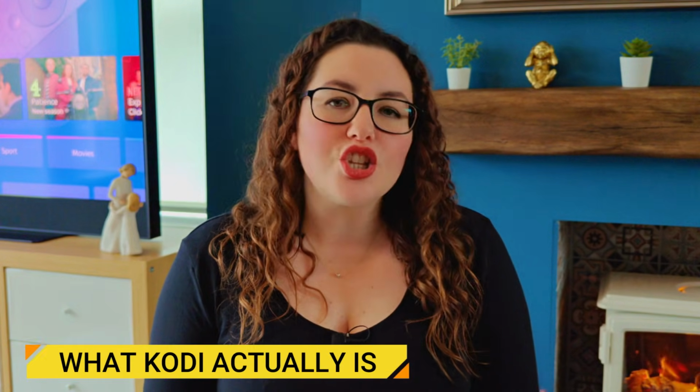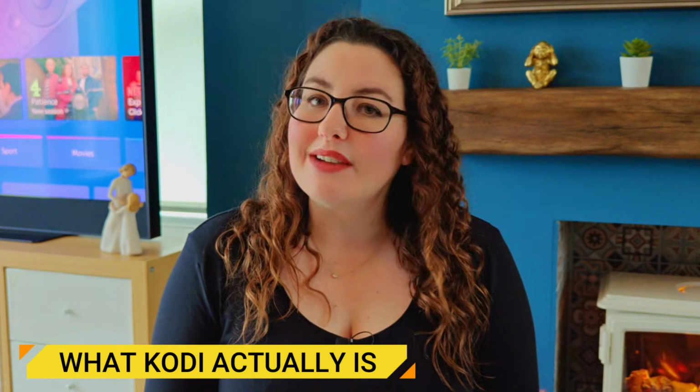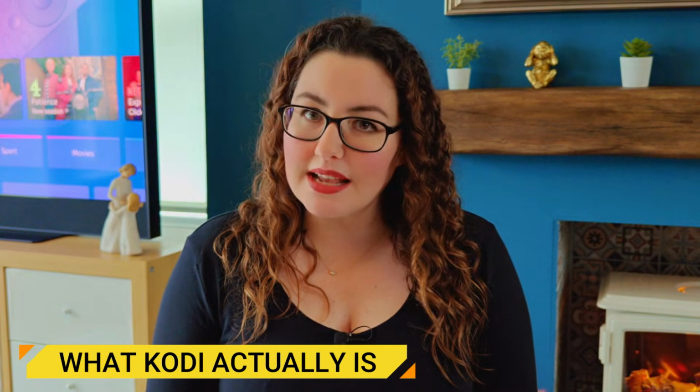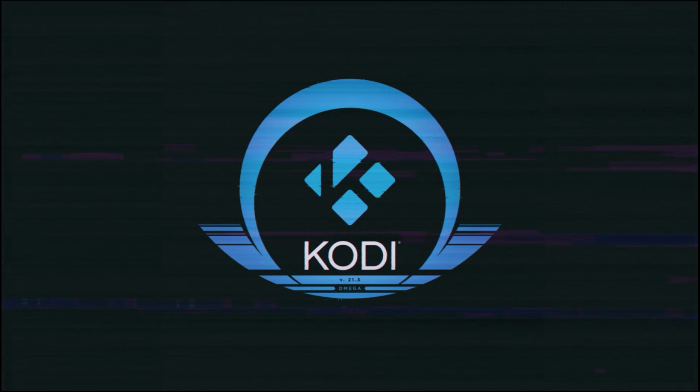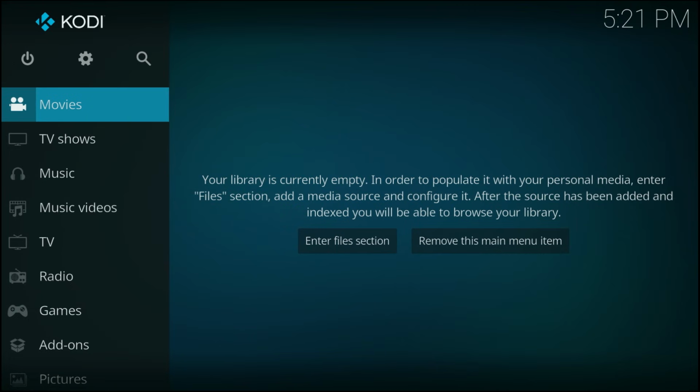Before we touch any settings, we need to clear up the biggest misunderstanding around Kodi, because this is where people get confused. Kodi does not come with content. On its own, it's simply a powerful media player. You can use it to play your own local media, stream content through official and community add-ons, or build a custom setup that works the way you want.